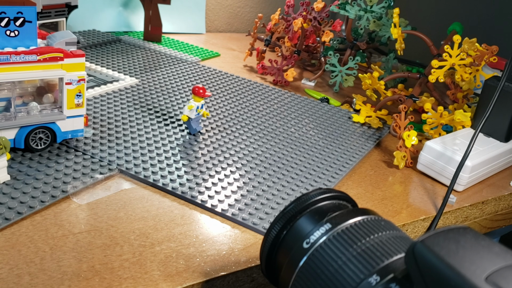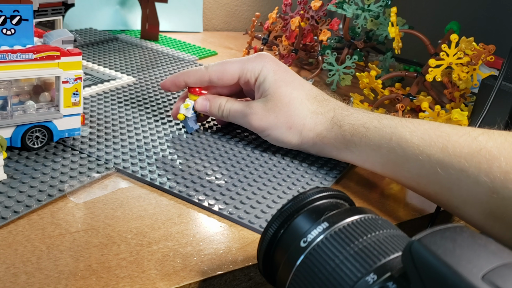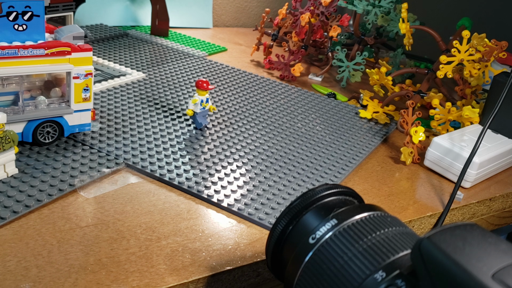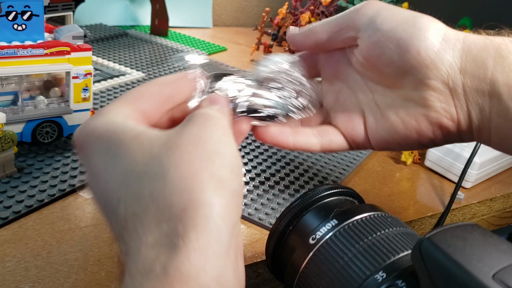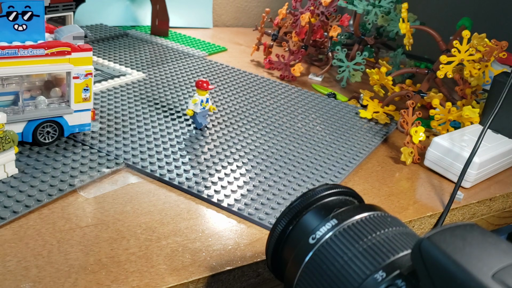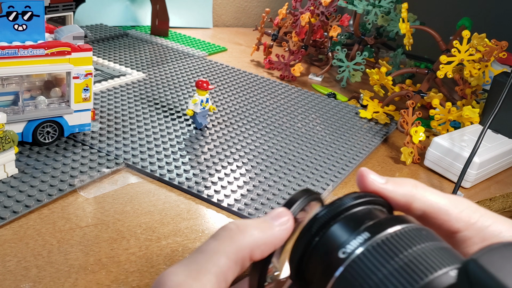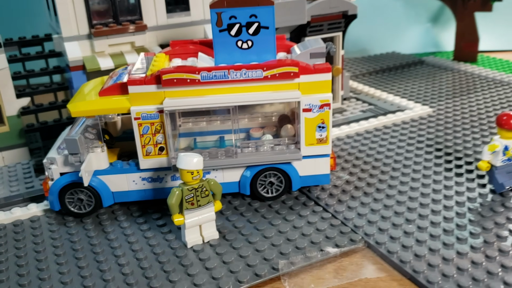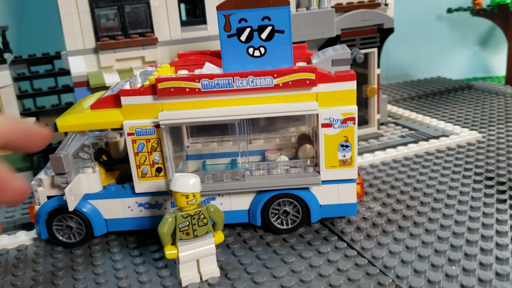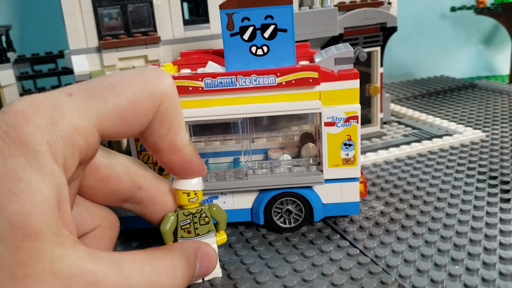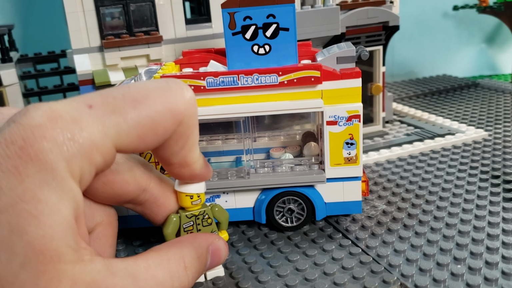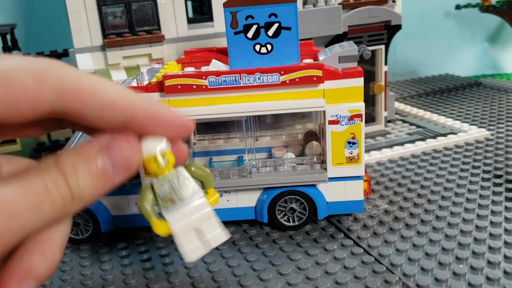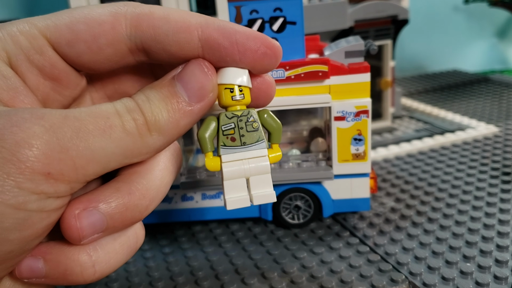So now I'm working on the faster paced style of animating. So now I'm going to zoom up into his face using this macro filter lens. And then we're going to capture some shots of him talking and using a lot of face expressions. So we want to get close up to his face. And over here we have our ice cream truck guy. Of course I had to make his arms cross because every fast paced style needs at least one frame where somebody has their arms crossed like this.